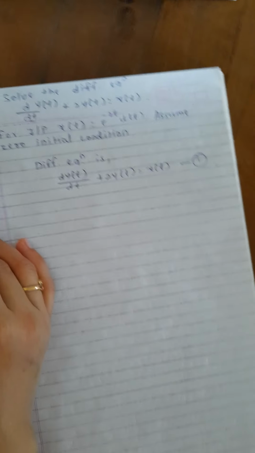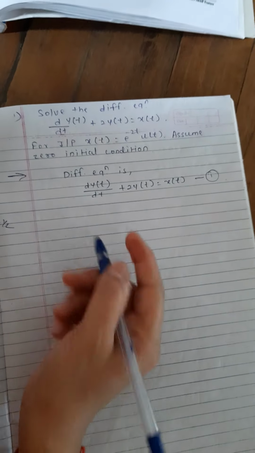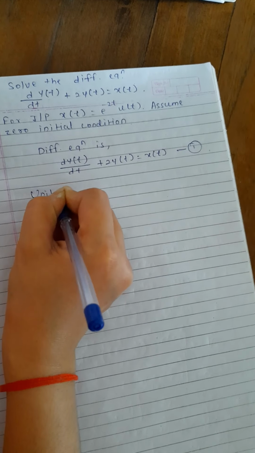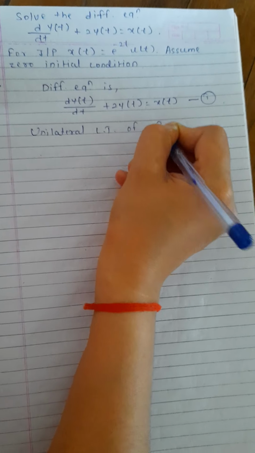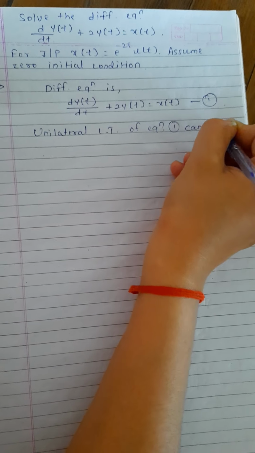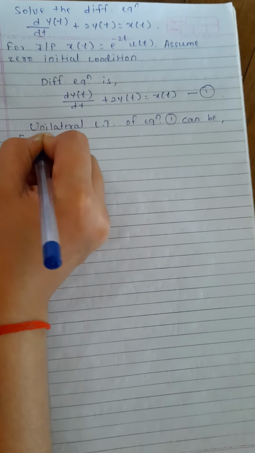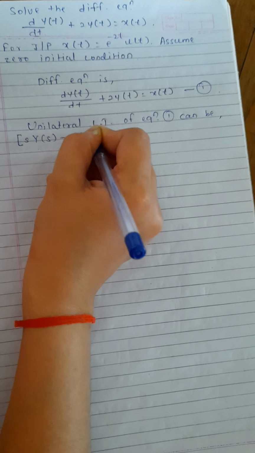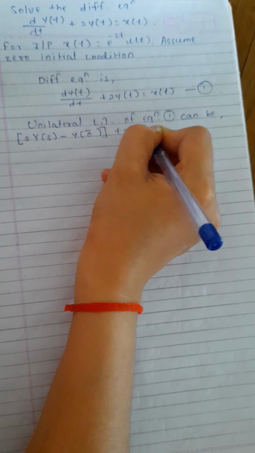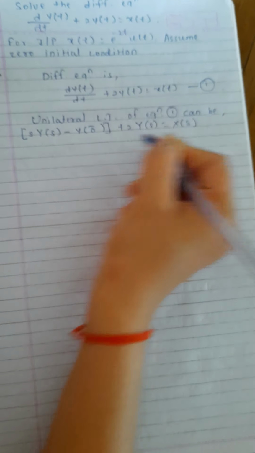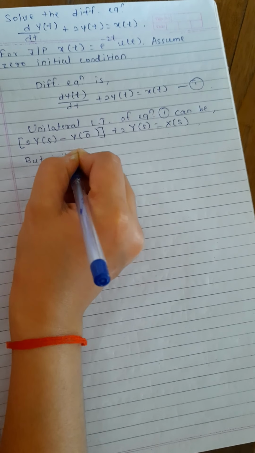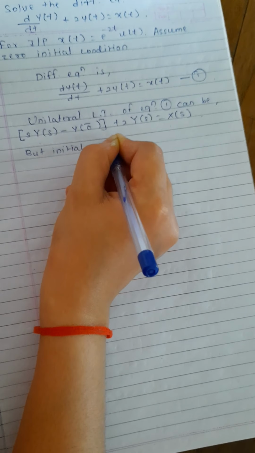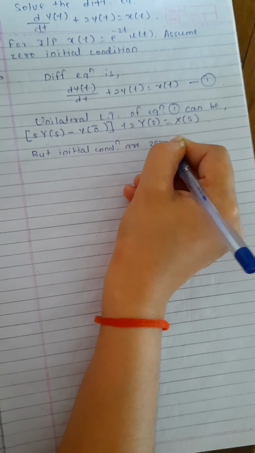Now unilateral Laplace transform of equation 1 can be expressed as s into Y(s) minus 0 plus 2Y(s) is equal to X(s). But initial conditions are 0.